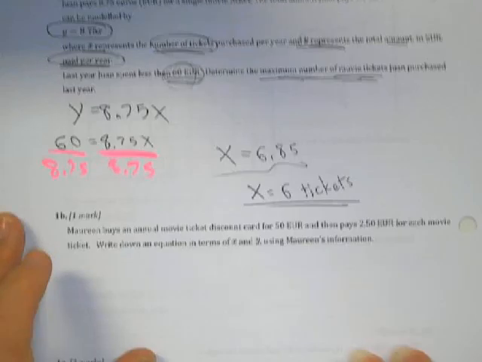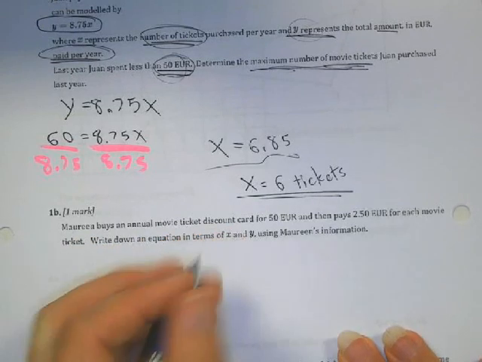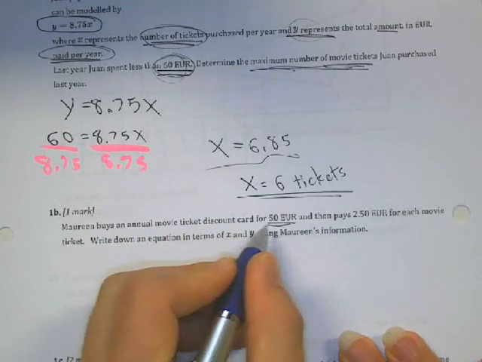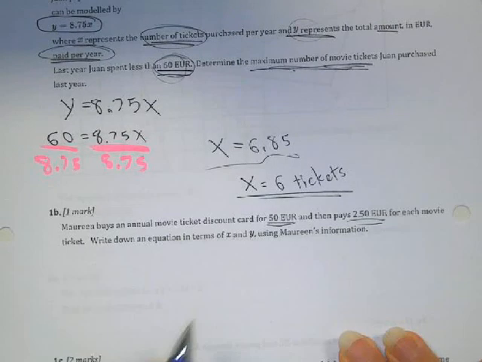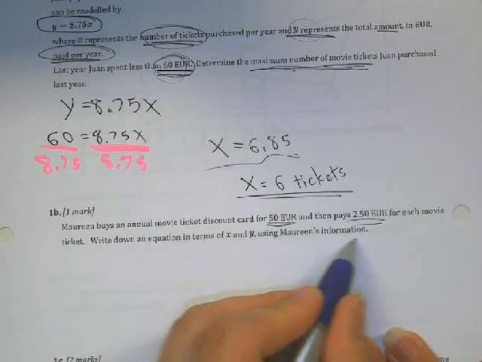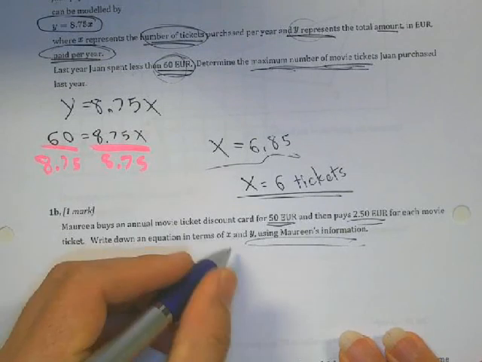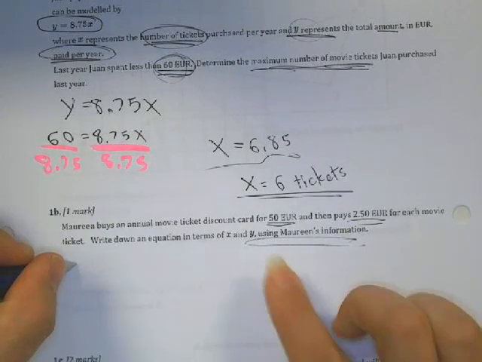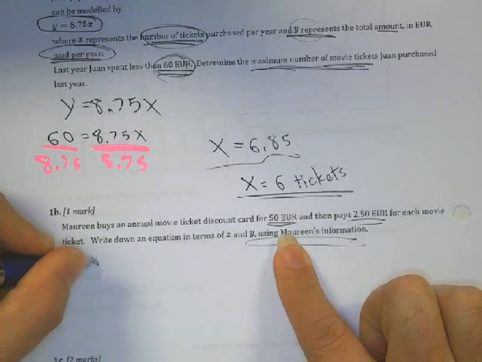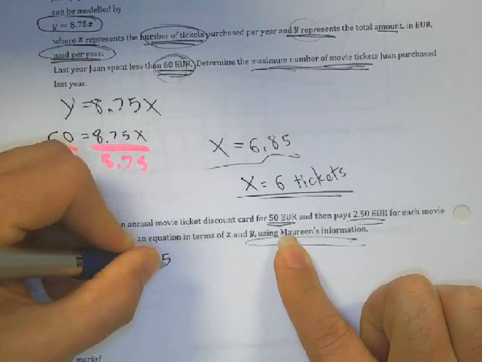Okay, so Maureen buys an annual movie ticket for 50 euros and then pays 2.50 euros for each movie afterwards. Write down an equation for Maureen's information. Okay, so we have an initial cost of $50, right?